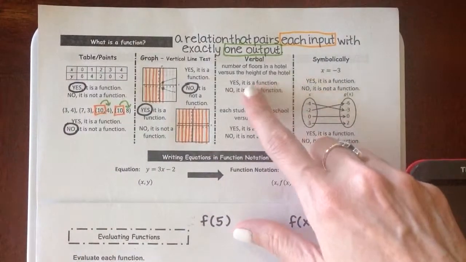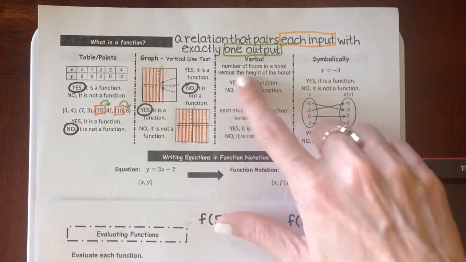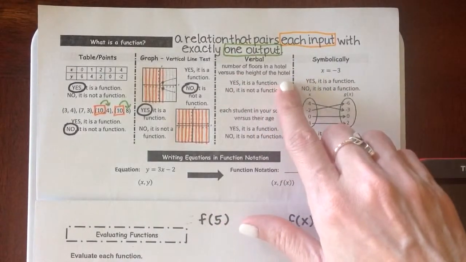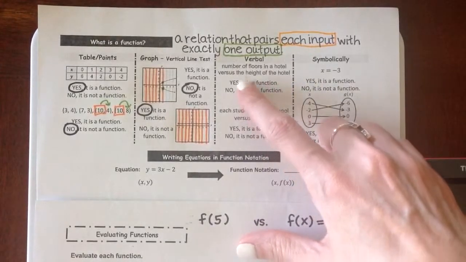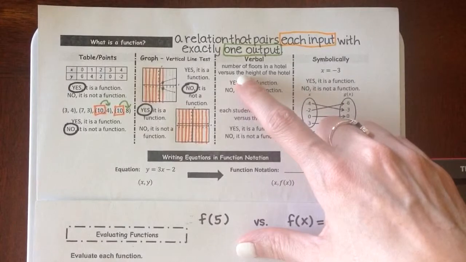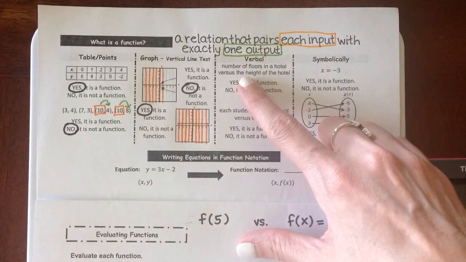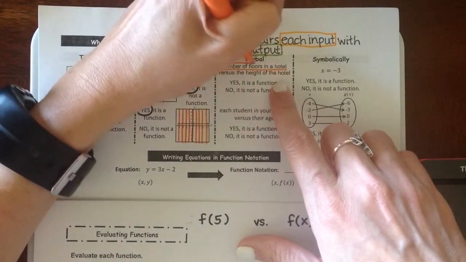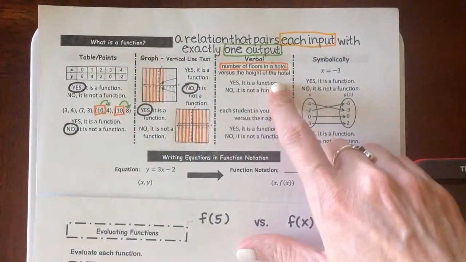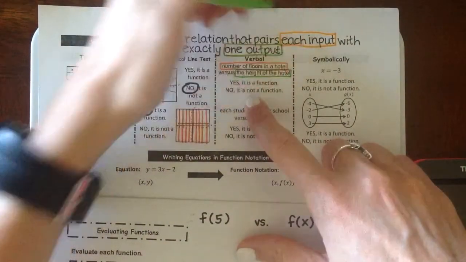Now for verbal, you want to figure out what your x and y values are. So, number of floors in a hotel versus the height. If you're trying to figure out what your x values are, you've got to think, what do I need to know first? Do I need to know the height first, and then I can tell the number of floors that I'm on in the hotel, or do I need to know the number of floors first before I can estimate the height? And you need to know the floors first. So those are our input values. Number of floors first, then we can know the height of the hotel, which are our output values.